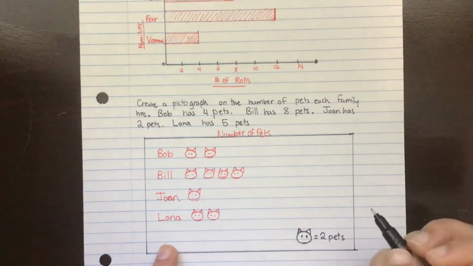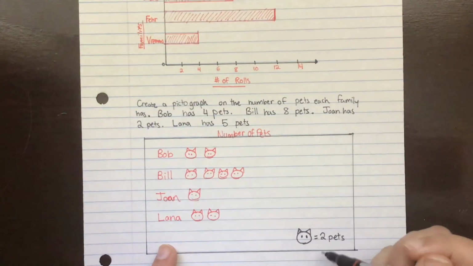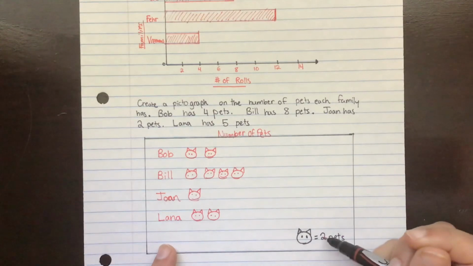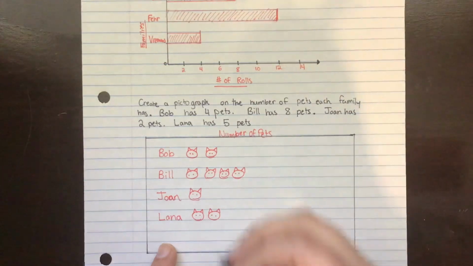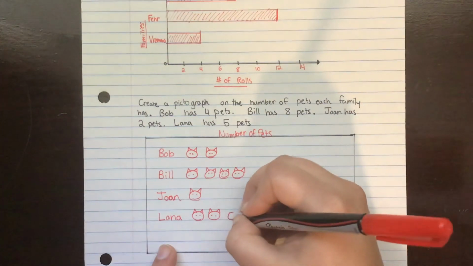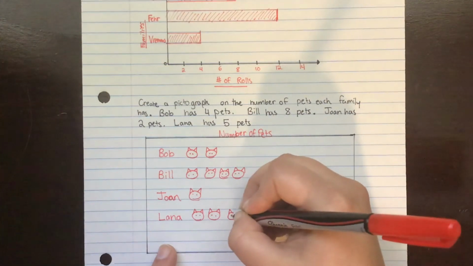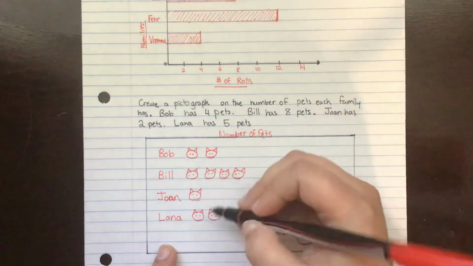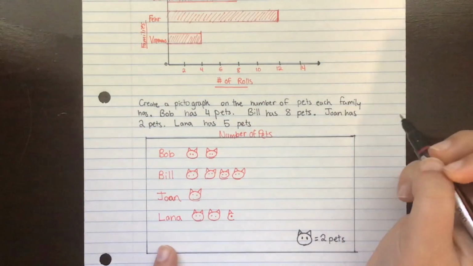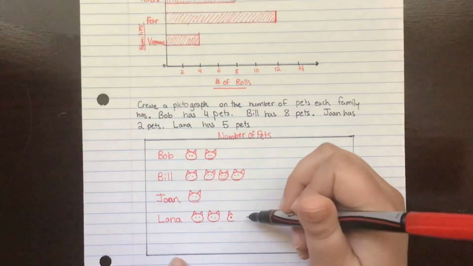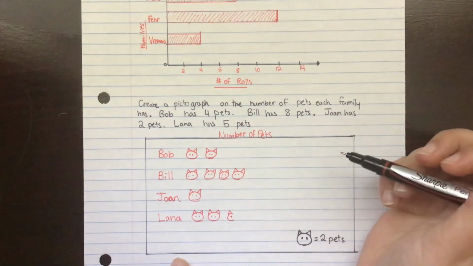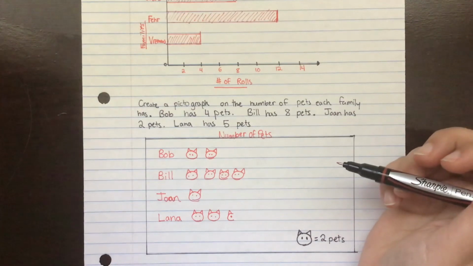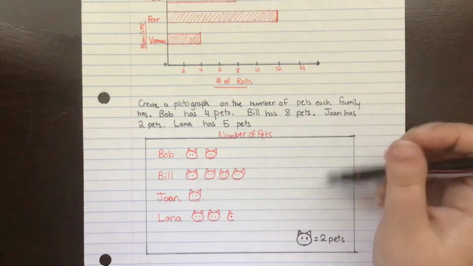If I want to draw 5 pets, I'm going to have to do half of 2. Because half of 2 is just 1 pet. So what that looks like is I actually have to draw half of a cat face to show that she has 5. So that's 2, 4, and 1 more, 5. You probably will not have to do this today, but it's good to see that's what you do if you have a number that's off like that. How interesting is that?